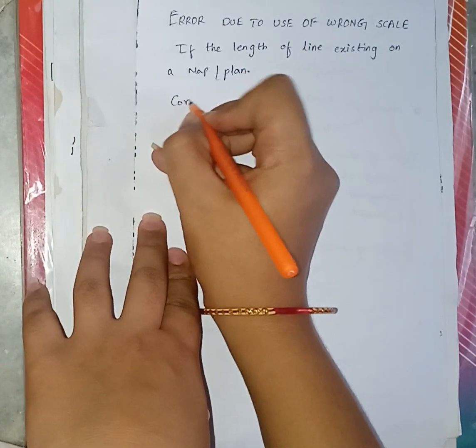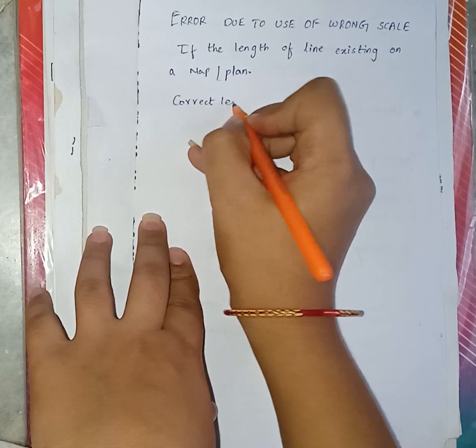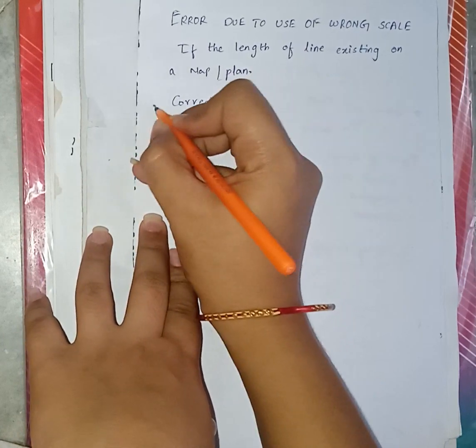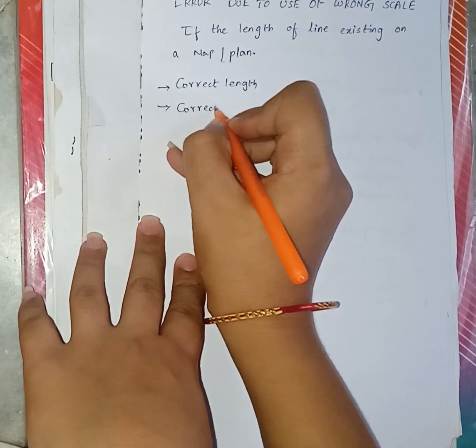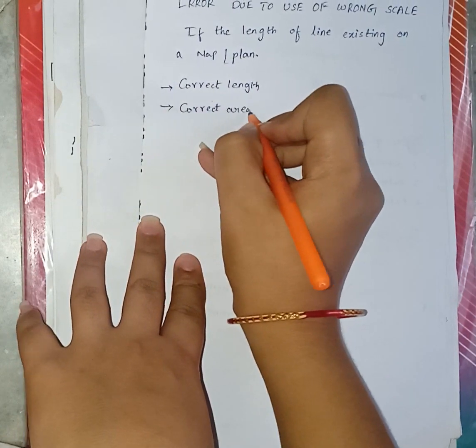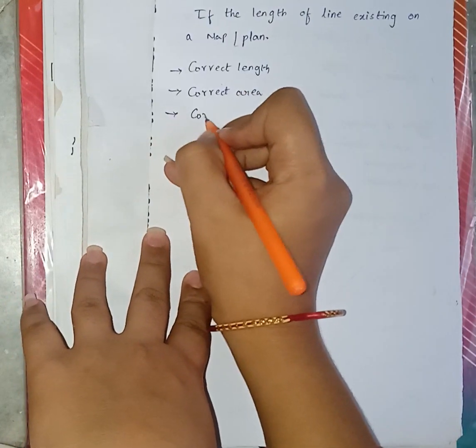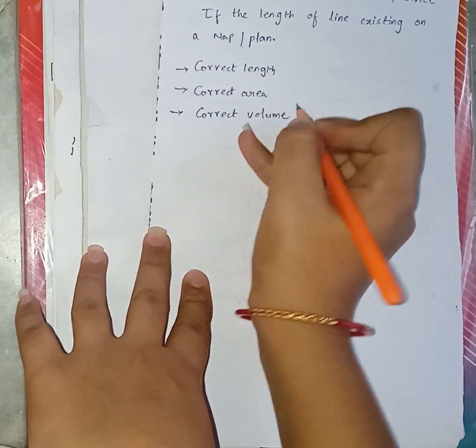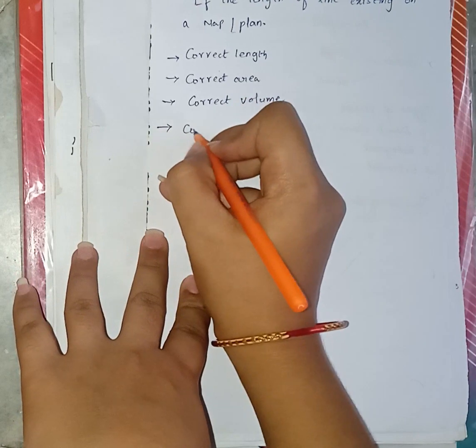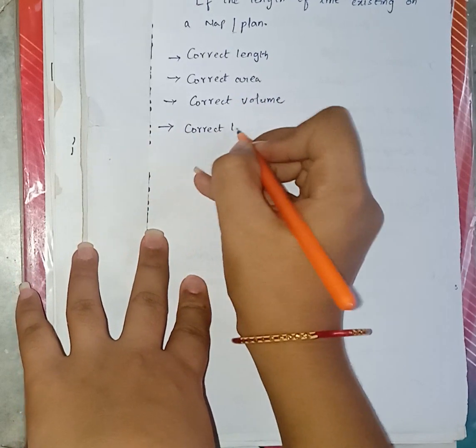First we are finding the correct length formula. Next we are going to find correct area. Third is correct volume. So first of all, what is the formula for correct length?